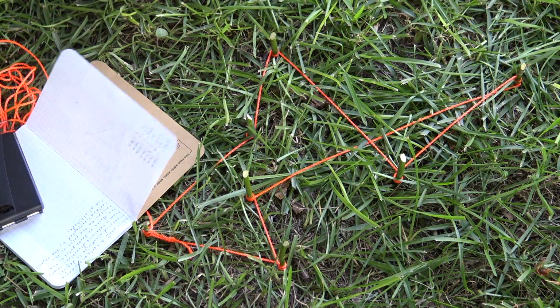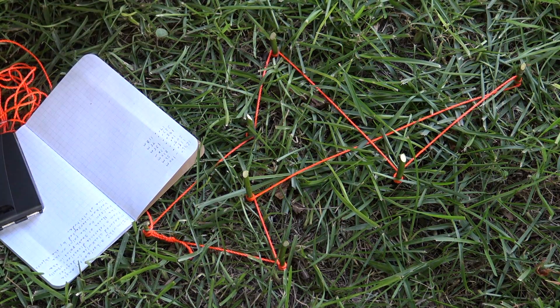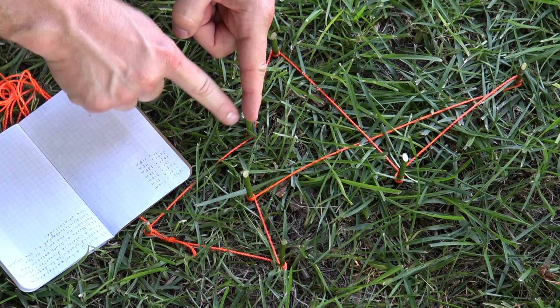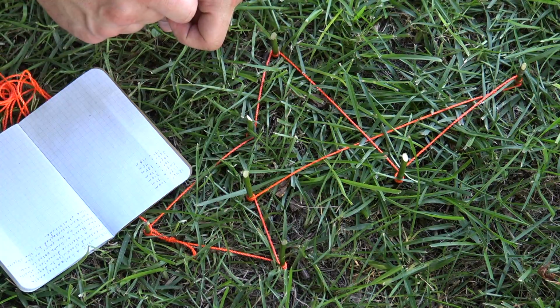Some experts may disagree on that, but for me, that's pretty good. So the value of having all this laid out on the ground is now I can determine how to get from any one point to another point. Let's say that I wanted to travel from the cemetery out to the mimosa tree.